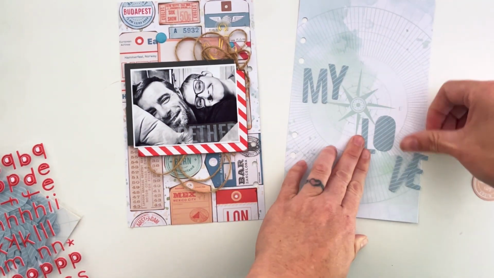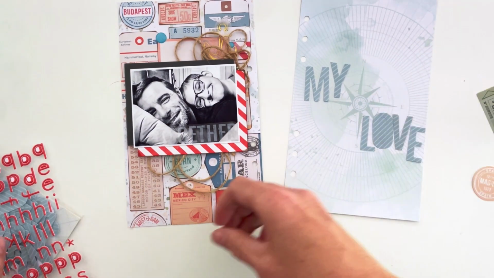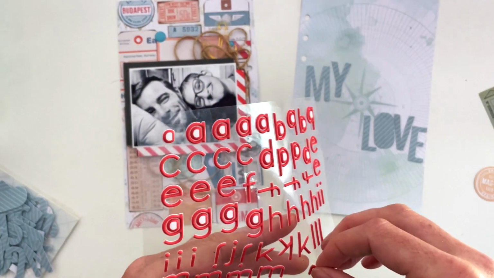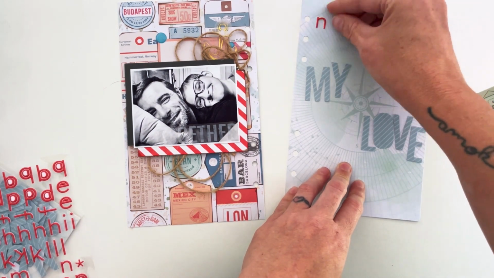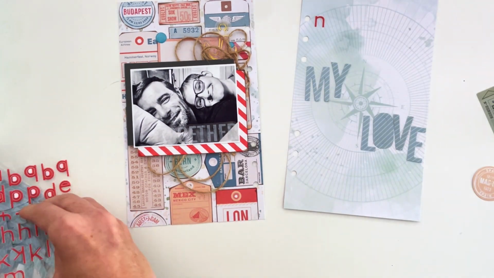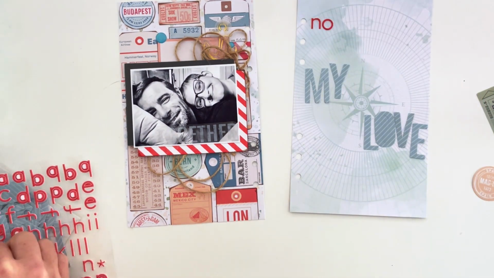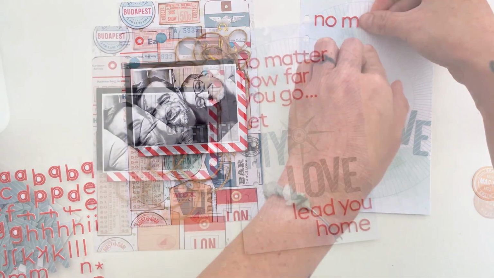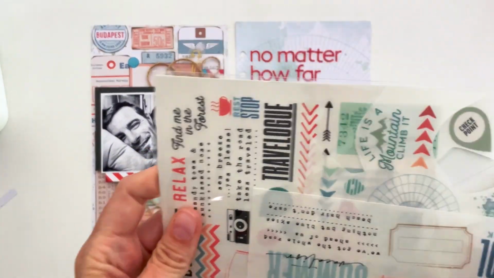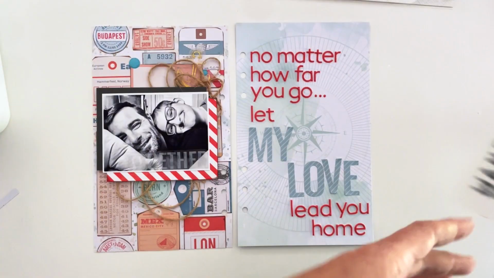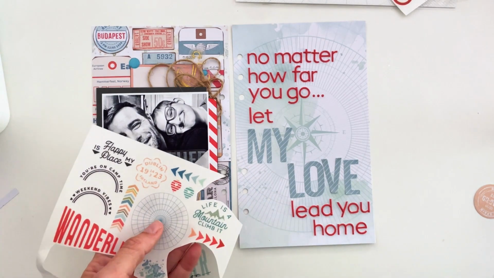So I'm going to do my love around this compass, and then I'm going to do the rest of the title in these red letters because it's a great contrast for the page. I am going to entirely skip this process. I think it took the longest of anything else in the whole page, but you're going to get the point. I rearranged these letters so many times, and even when I was done, I didn't love it. I knew that I was not going to change it because it was too much to pull back up.